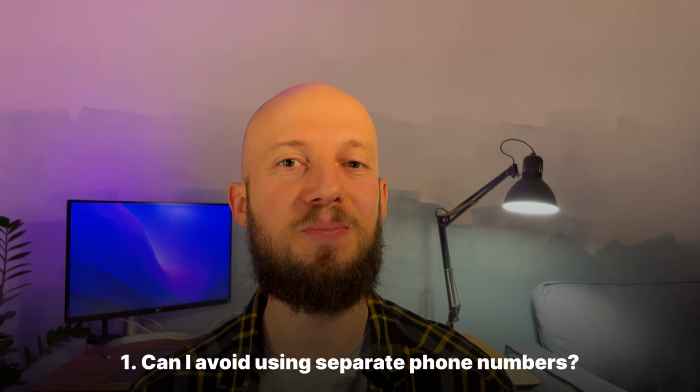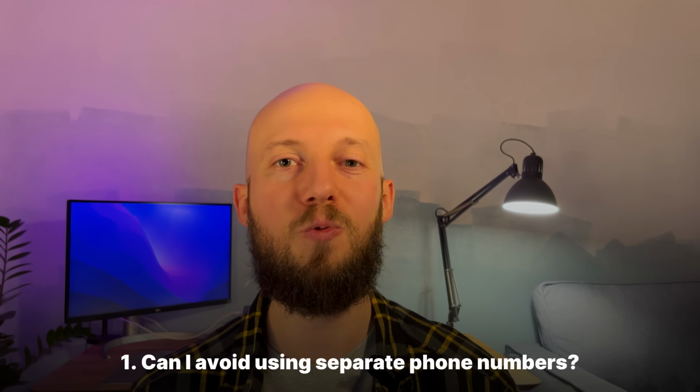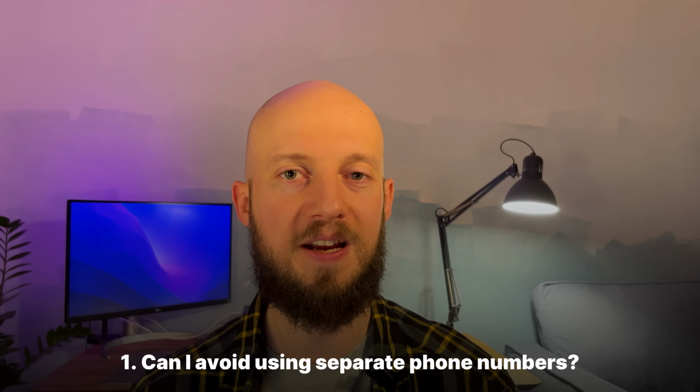First, can I be using separate phone numbers? No. Telegram requires a unique phone number for each account. You can't register two accounts with the same number.